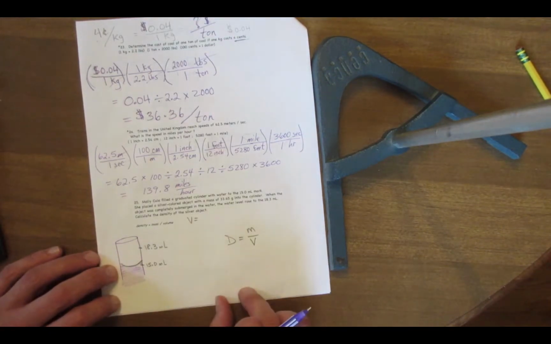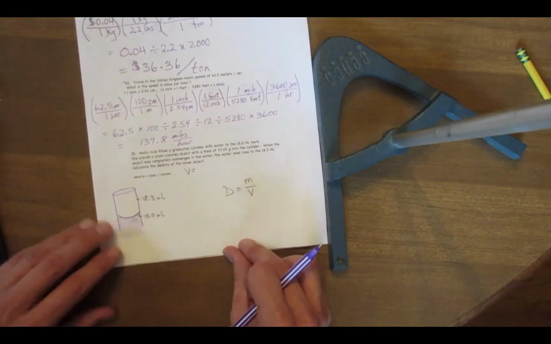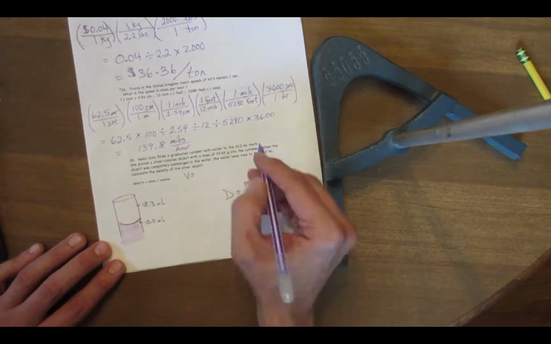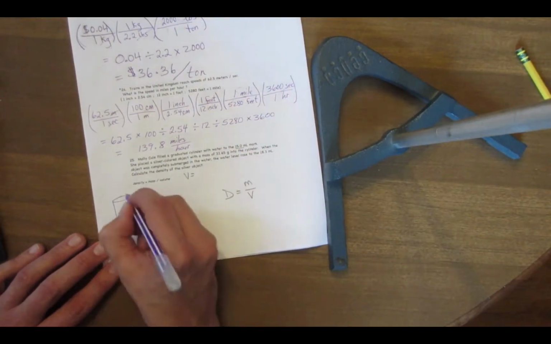For 24, I believe we did that one in class, and that's a monster. Looking at those conversion factors I gave you, that was a lot of units to keep track of on 24.